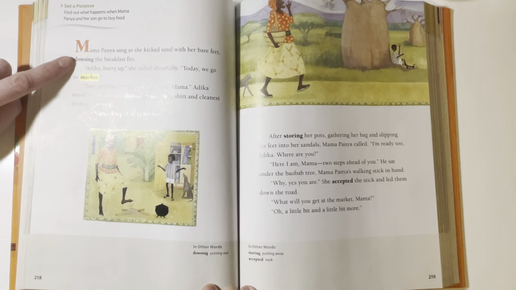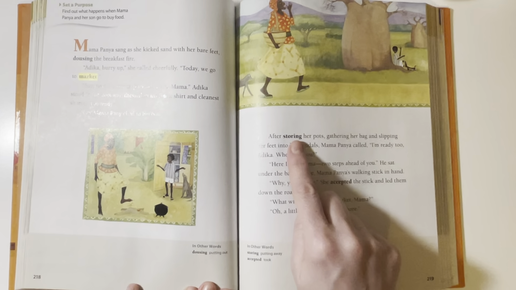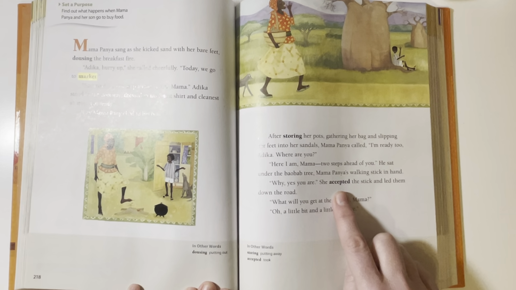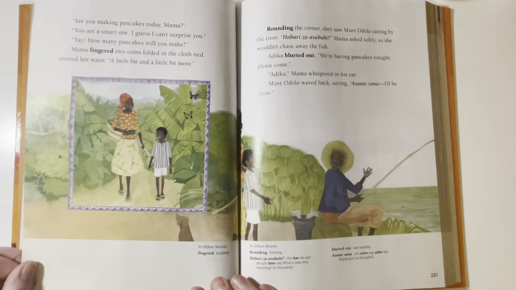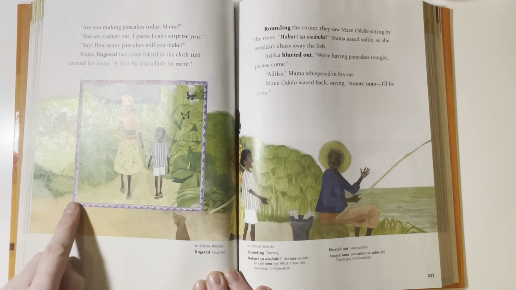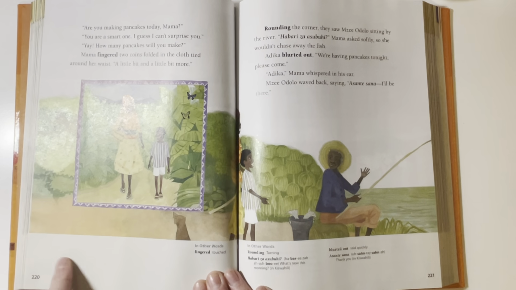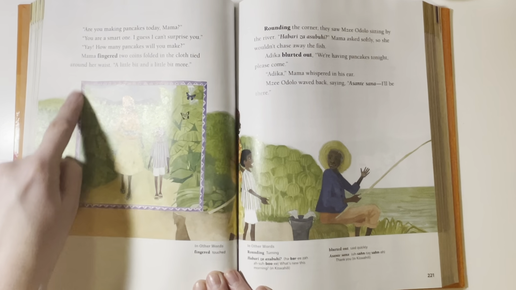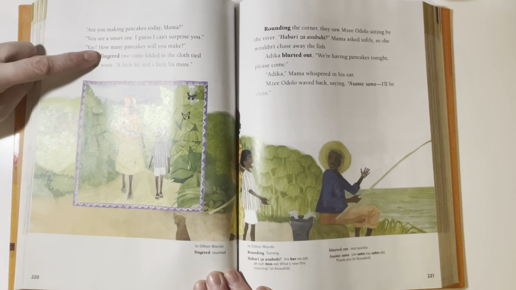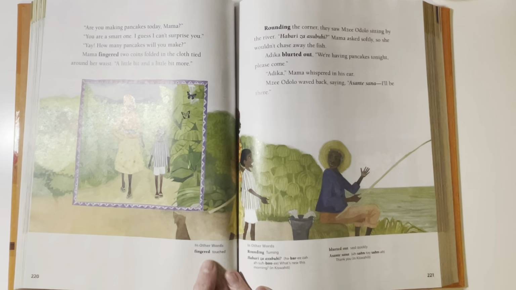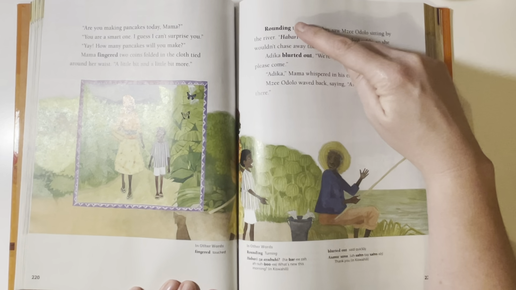On this page, we have the words dousing, storing, accepted. Here they are in this picture doing something. If I turn the page, you'll notice, I like how they did this. Here's the illustration, but I like this purple frame right here. It kind of drew my attention in. We have the word fingered. Right here's where we find out what they mean, right? We have the word rounding.